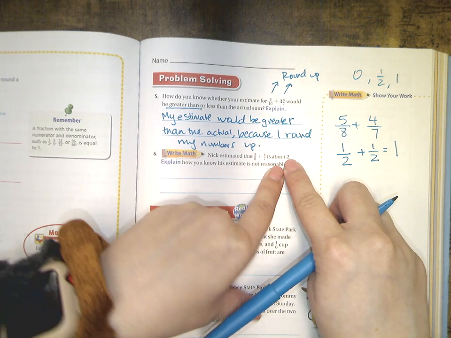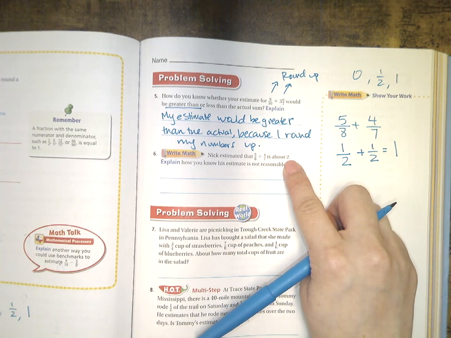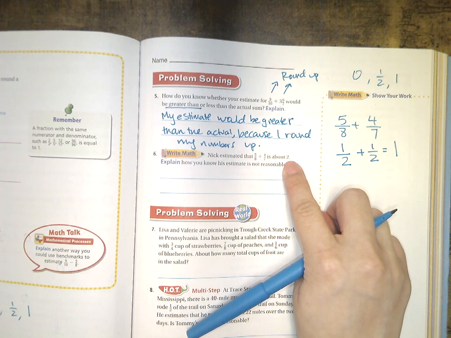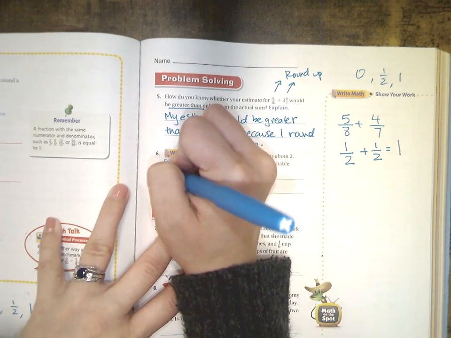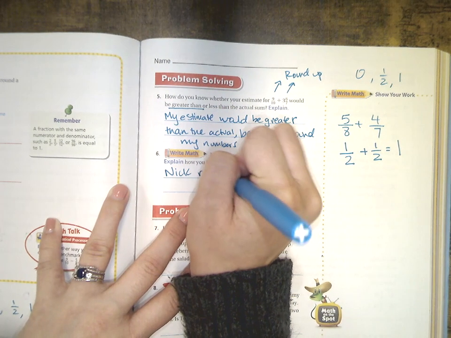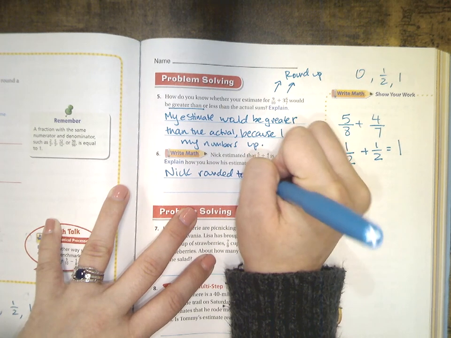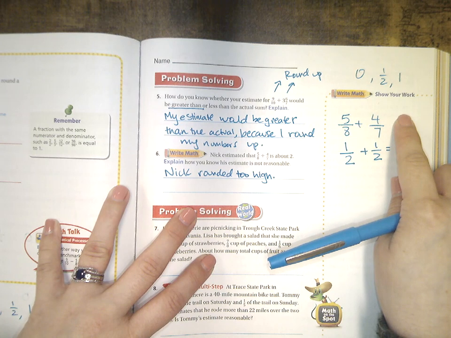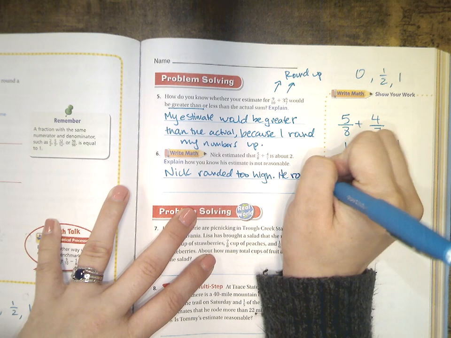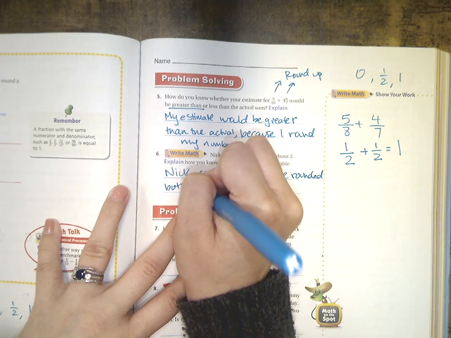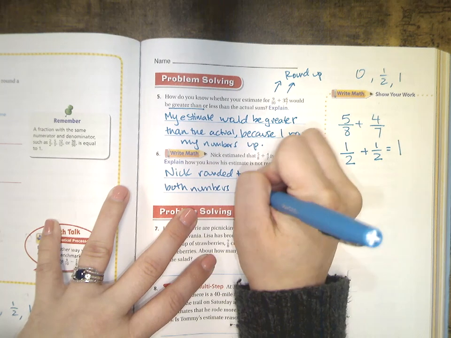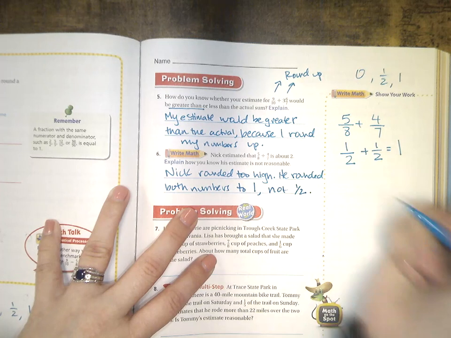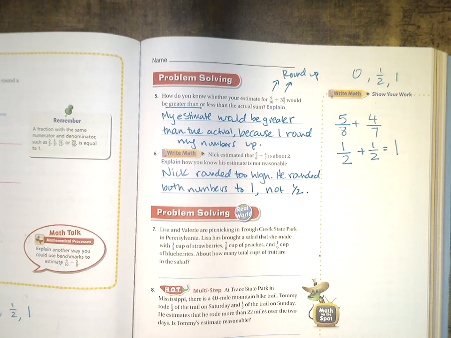No, it's not. Why is his estimate not reasonable? Oh, I want raised hands, please. Bryce, why is his answer not reasonable? Okay, Nick rounded too high. He probably rounded both of these numbers to what? 1. Not 1/2. Okay. We're going to pause right here.